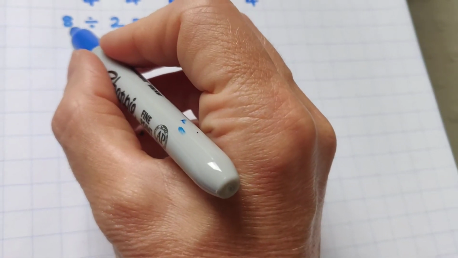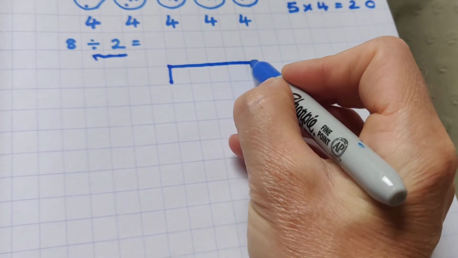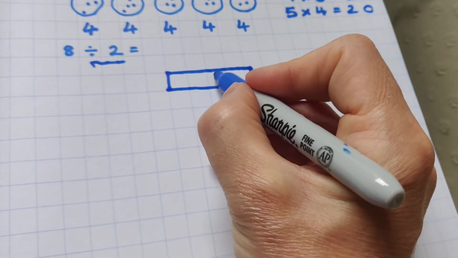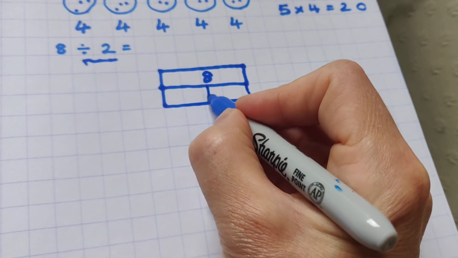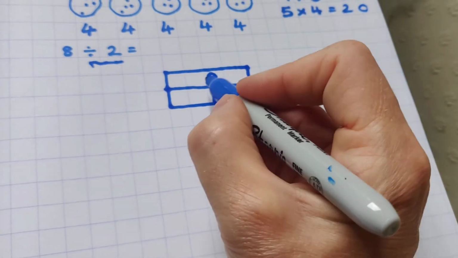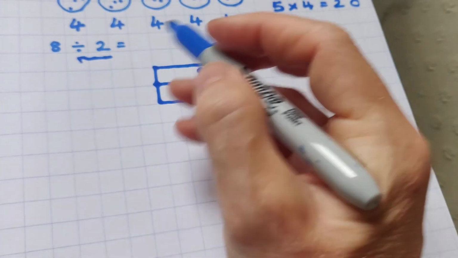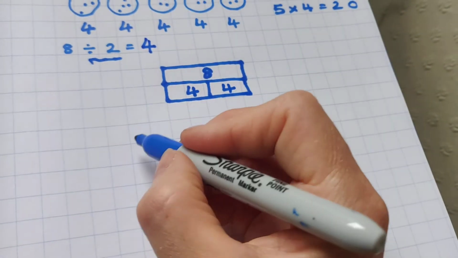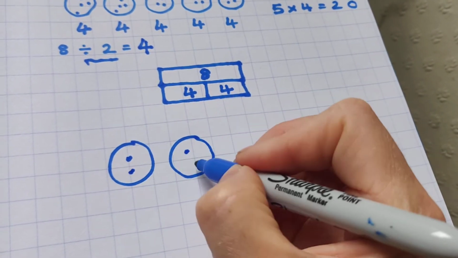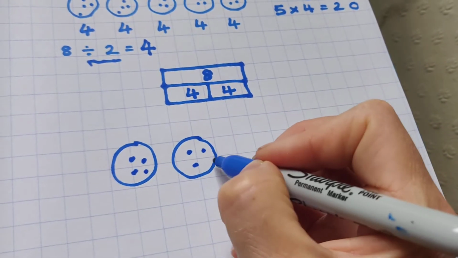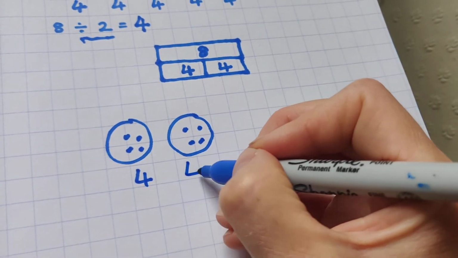So I'm going to do that for my next one. So I've got 8 divided by 2. So if I show that on my bar model, I know that my total needs to be 8 because that's what I'm sharing. I'm sharing 8 between 2 equal groups. Now I know that 2 times 4 is 8. So I know that 8 divided by 2 is going to be 4. If I drew that out pictorially, 8 divided by 2, it would also show me that it is 4 in each group.